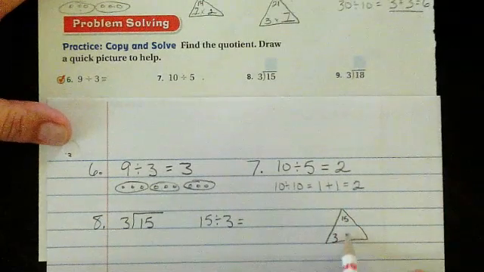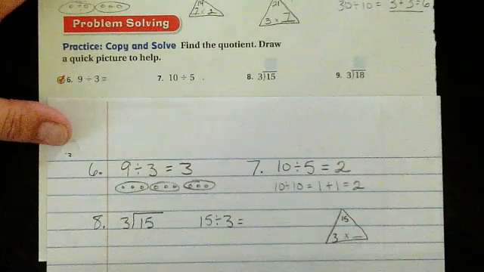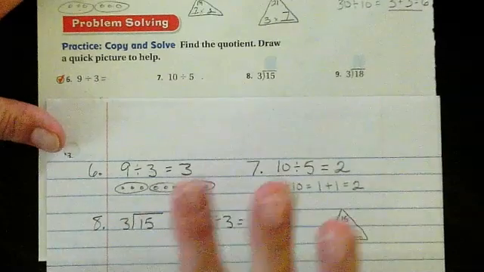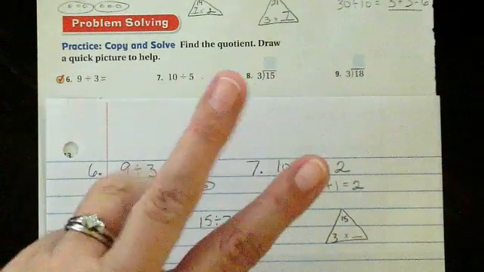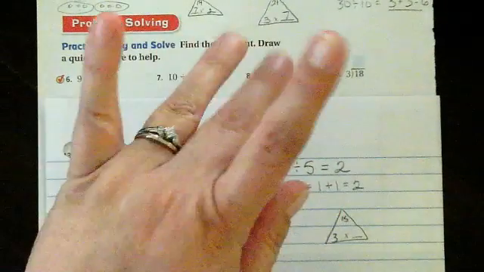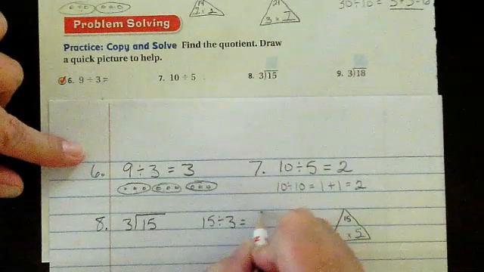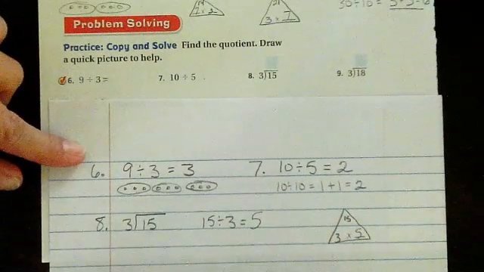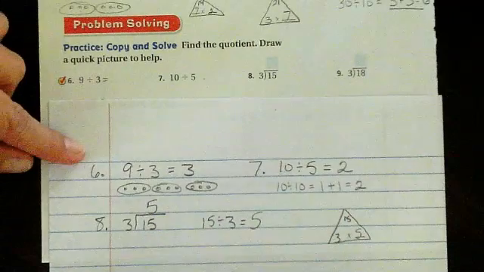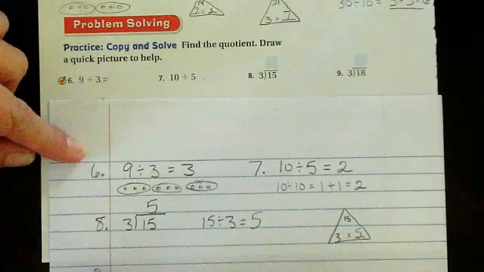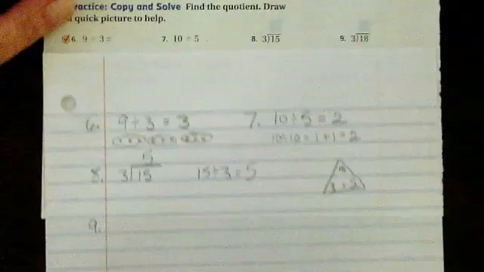So 3 times what equals 15? 3, 6, 9, 12, 15. 5. My missing number is 5. Or if I'm writing it over here, 5. Okay, let's do number 9. We're moving up in the world.